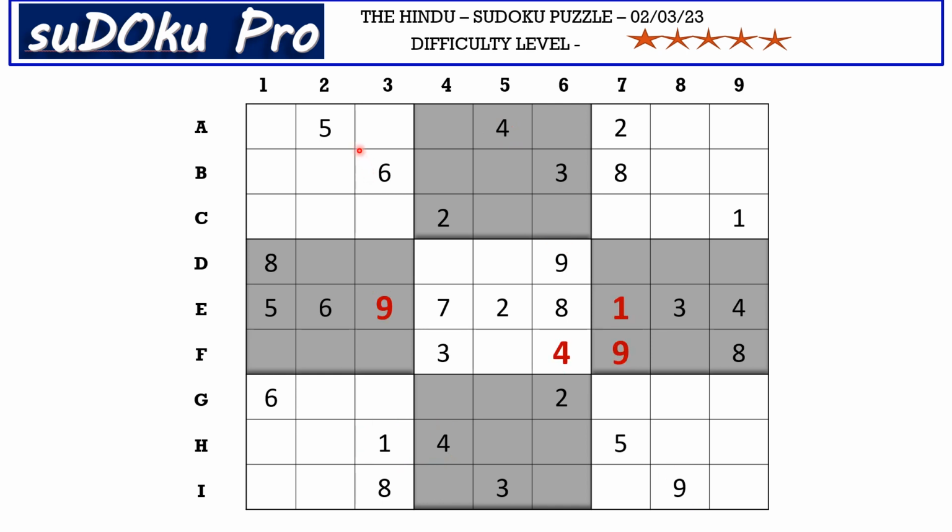This 5 from column 2 and this 5 from column 1 block these 2 columns. So 5 goes in G3. We have this 2 in A row blocking this cell and there is a 2 here in O blocking this cell. That means 2 can be in one of these 2 cells.